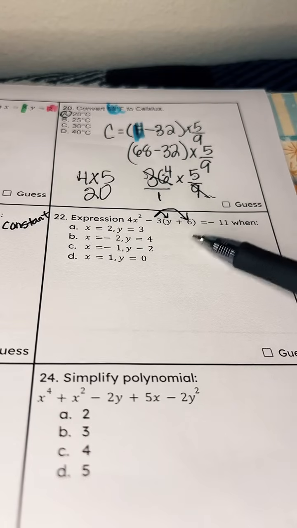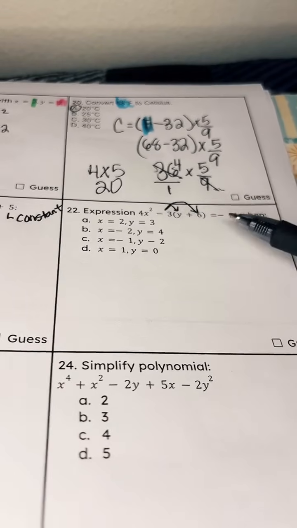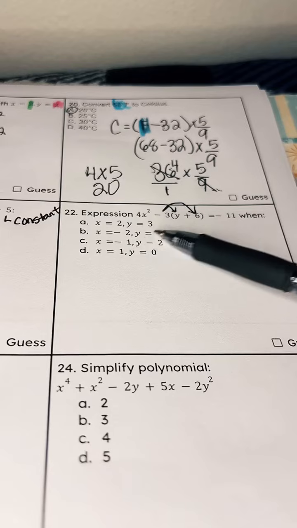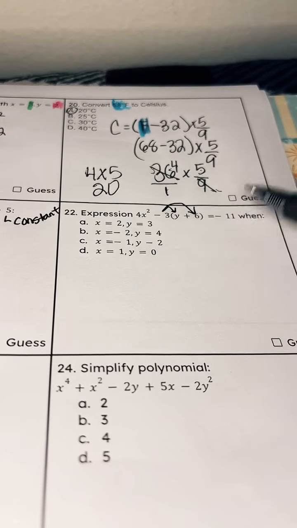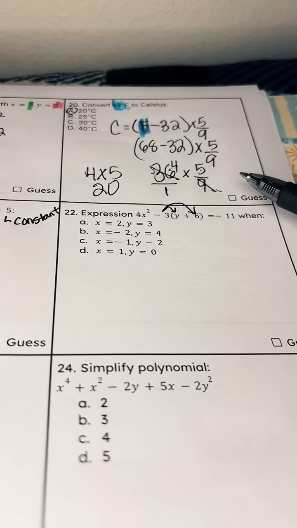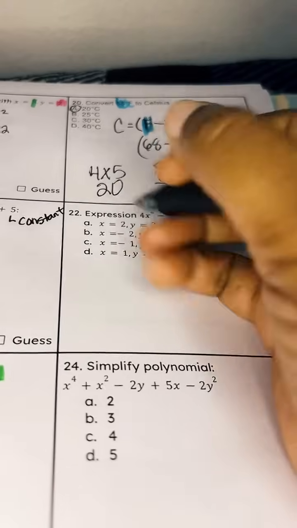We don't want to distribute this actually, you guys. And why we don't is because it's asking us which one of these, when we plug in, will make this true. See, if we distribute this, it wouldn't. We can distribute it, but we just want to plug in.